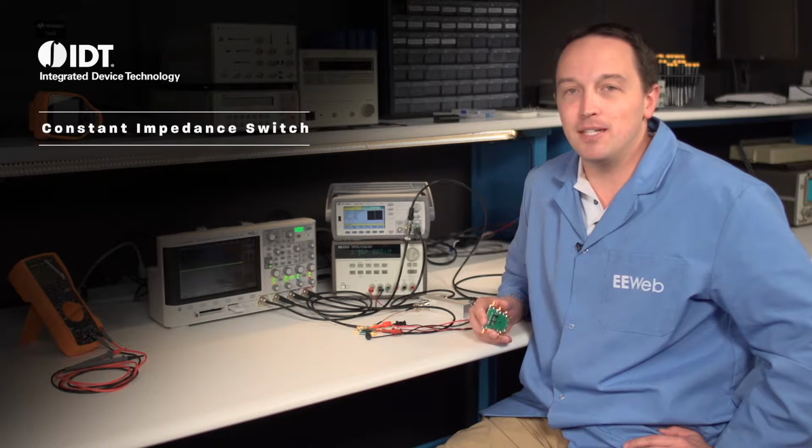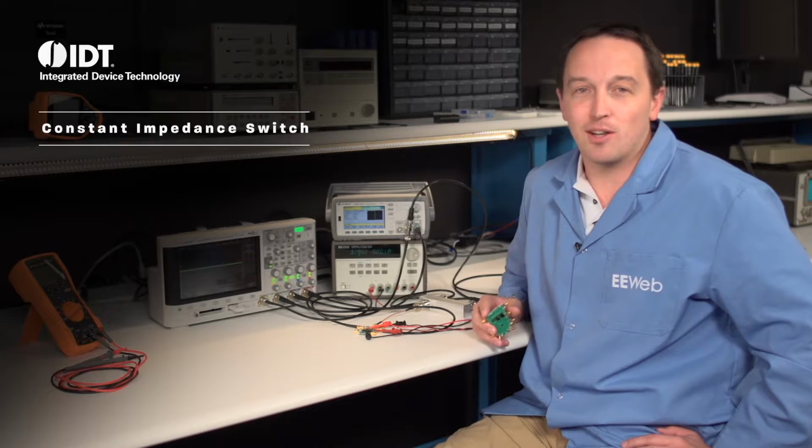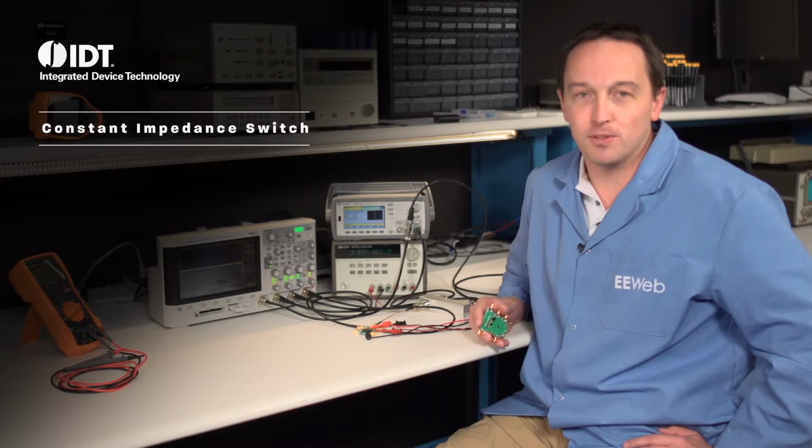The highlight of these switches is IDT's unique constant impedance technology, which they refer to as KZ. As the name implies, this technology keeps the impedance constant during switching transitions. This controlled impedance translates to greatly reduced VSWR, meaning no more transient spikes to destroy amplifiers and ADCs. It also means less RF pulling on oscillators and less phase and amplitude variation on non-switched paths. All of this leads to improved system reliability and performance.